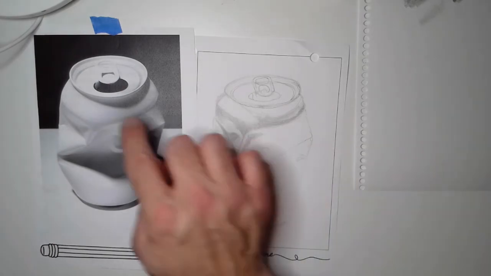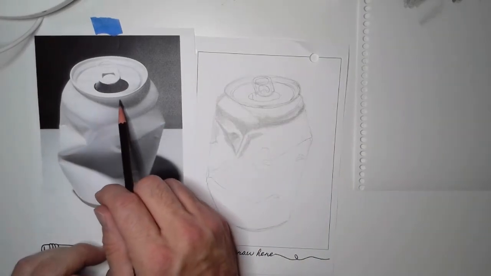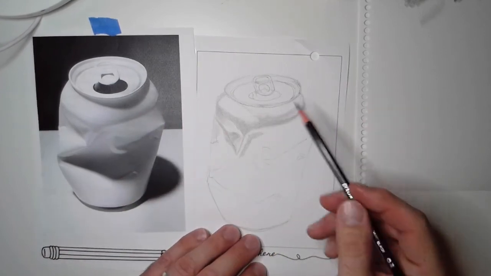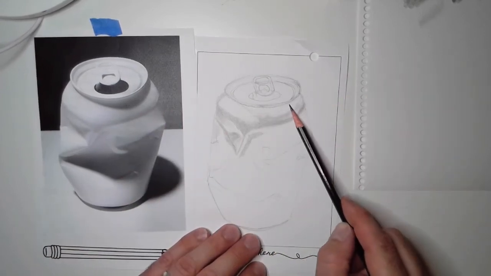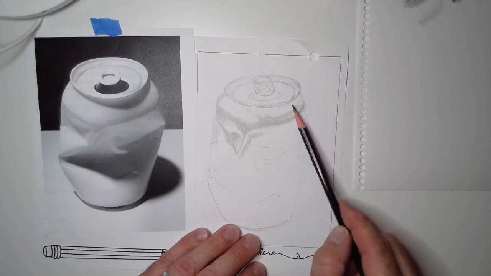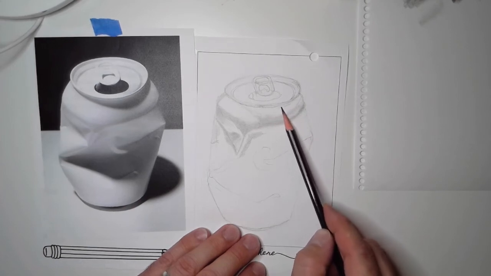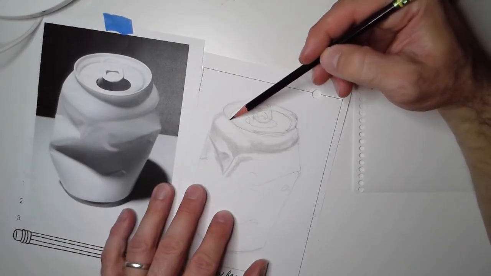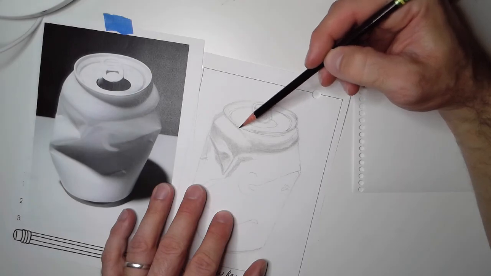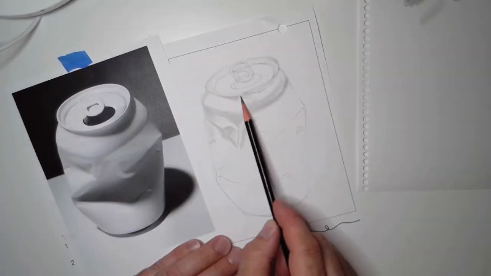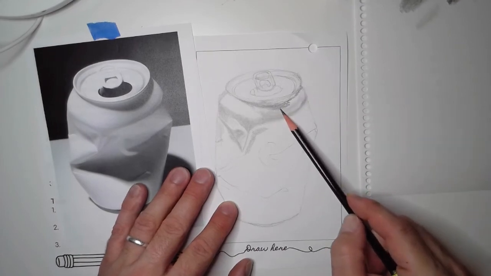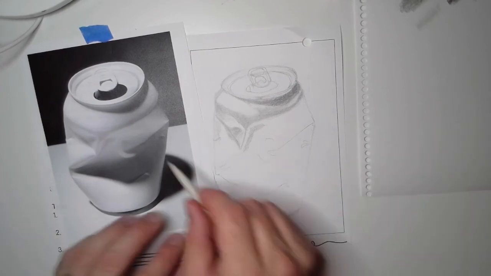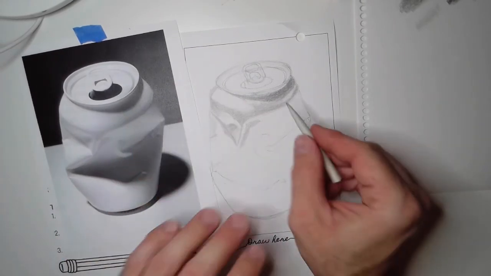Now, when I go into this cast shadow here, you can see there's a little bit of a rim of a reflected light right along that edge. I'm going to use my 2 pencil, leave a little bit of space for the thickness of the ellipse. I can see that it comes out from under here, very, very tight. So that gives me that transition going across here.